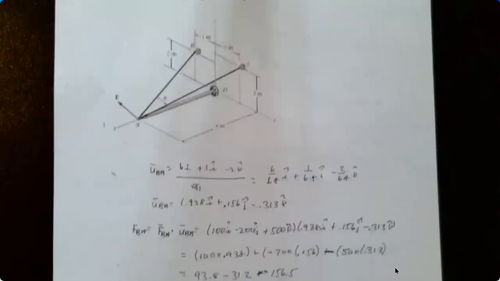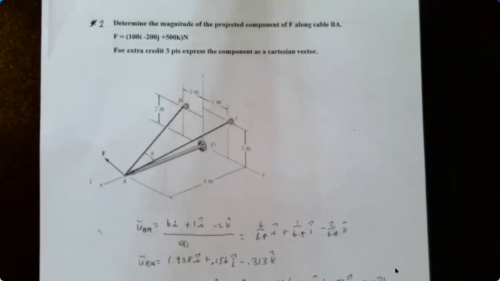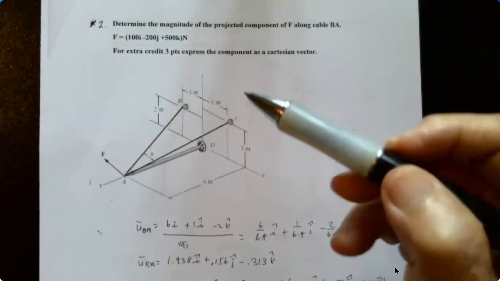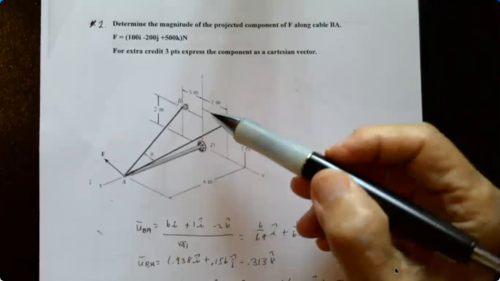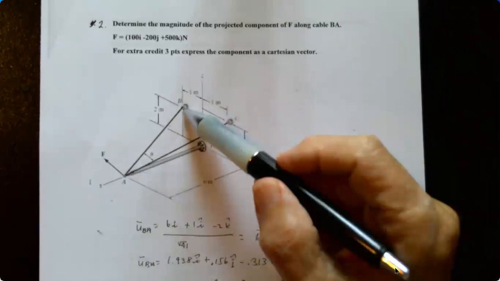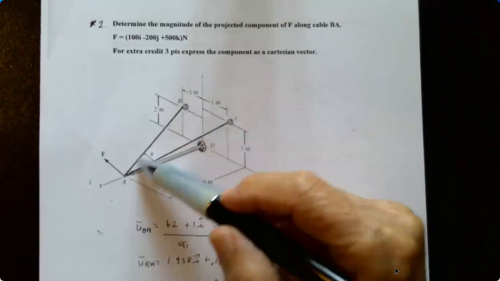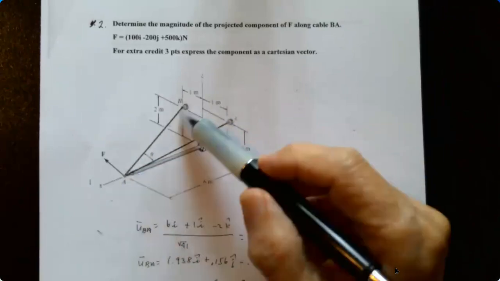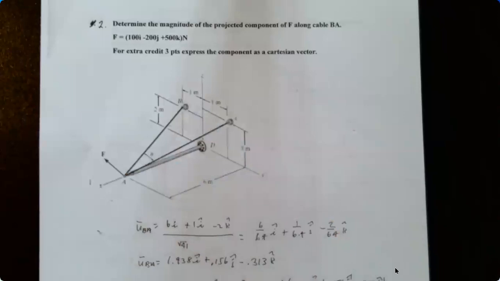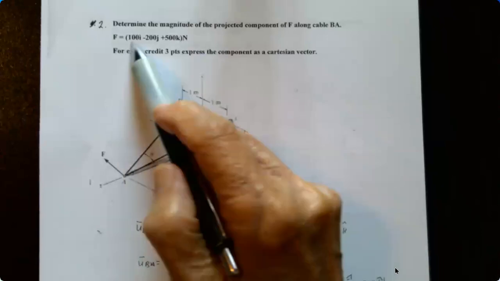This one, we want to determine the magnitude of the projected component of F along cable BA. So we're talking about BA here, B to A. So you got your signs wrong because you wanted A to B, it's B to A. And F is given as a Cartesian vector.